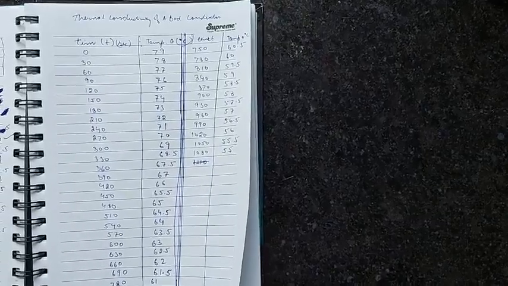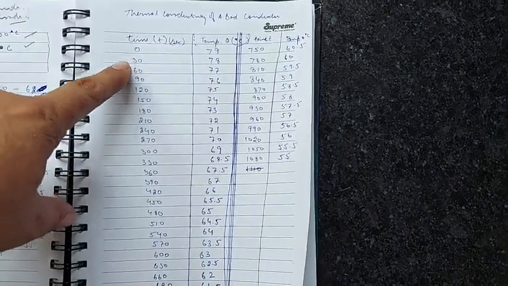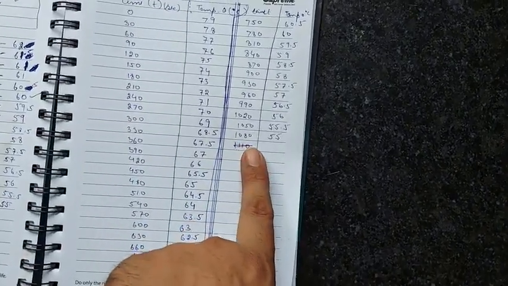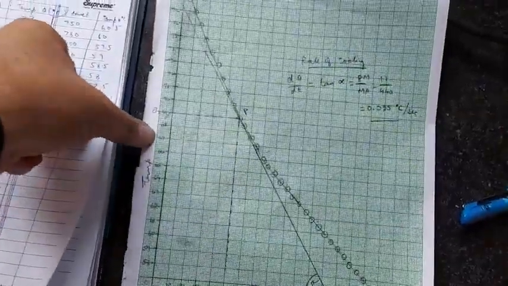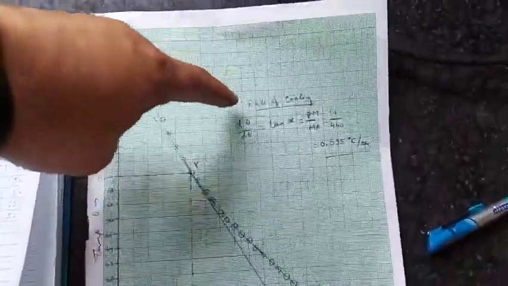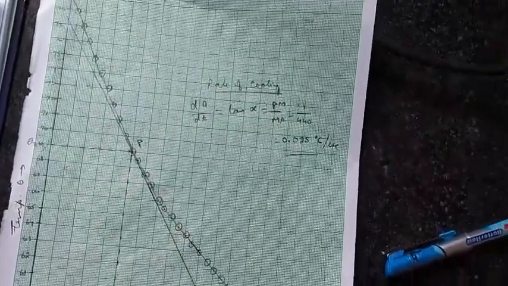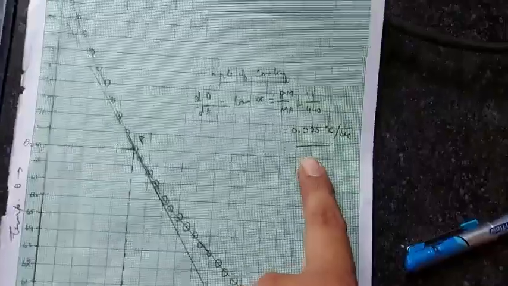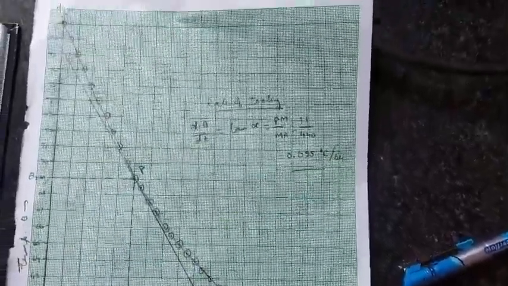Once we have taken all the readings with a time gap of 30 seconds, from 0 to 1080 seconds, we have to plot a graph like this, taking time on the x-axis and temperature on the y-axis. Once we have made the graph, we have to draw a tangent, and then calculate the rate of cooling, that is d theta by dt. The rate of cooling comes out to be 0.025 per second. In my case, you can calculate your own.